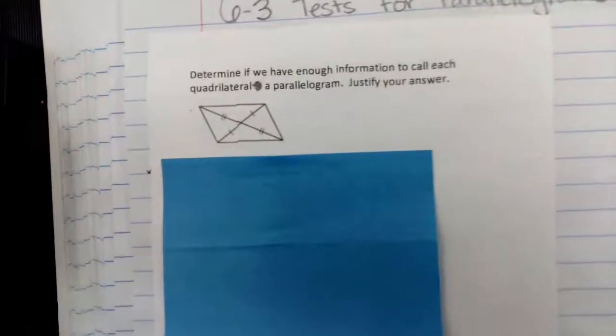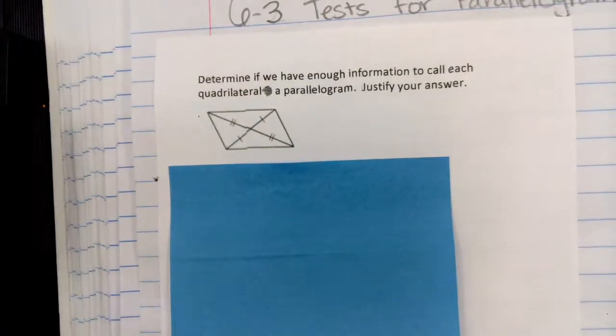And we need to justify our answer. What does that mean to justify? Find the evidence for your answer. I was just going to say explain, but yes. Find the evidence for your answer.